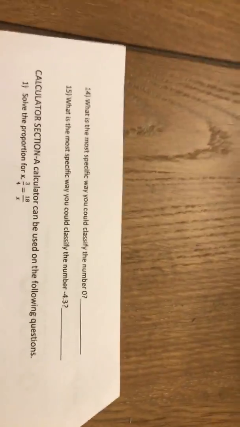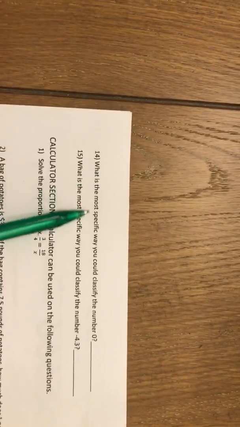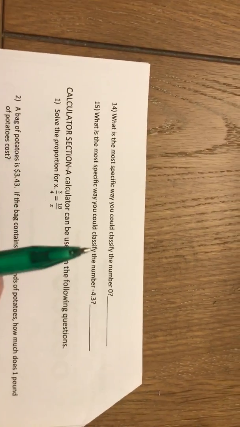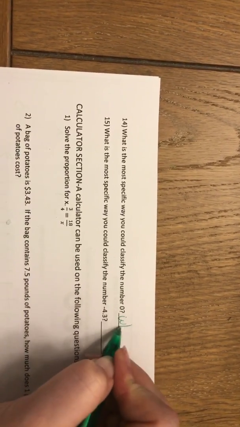In 14, it says, what is the most specific way you could classify the number 0? When we are classifying numbers, we have the option of choosing between rational numbers, integers, whole numbers, and natural numbers. The most specific way that we can classify 0 is as a whole number.